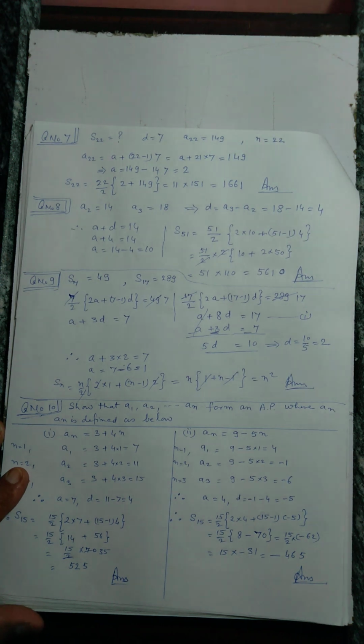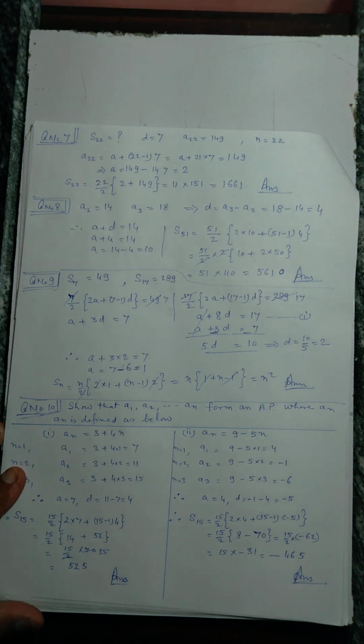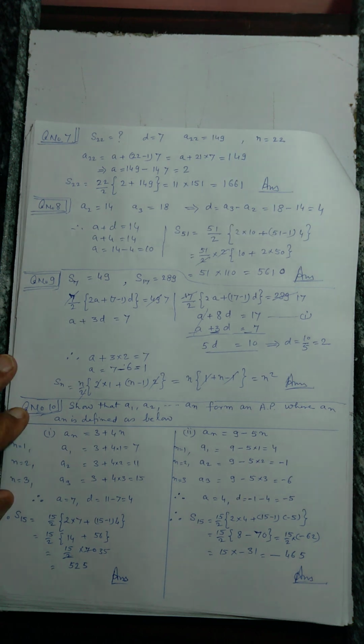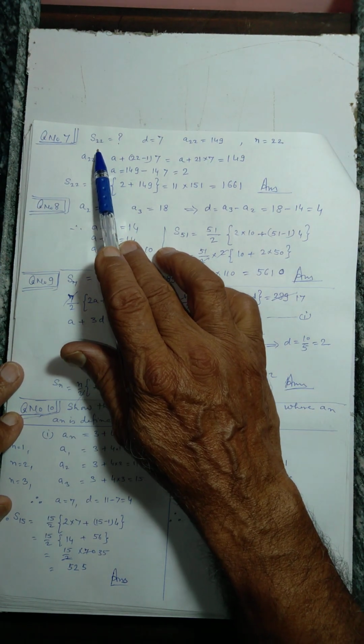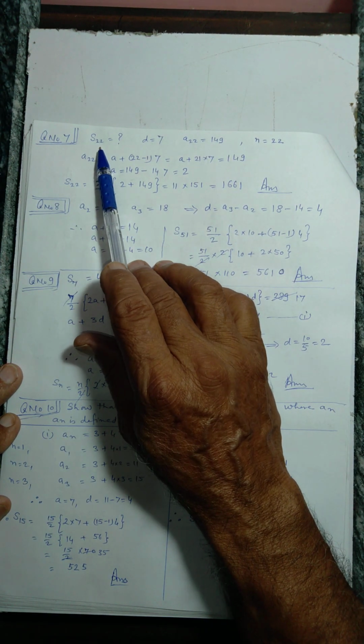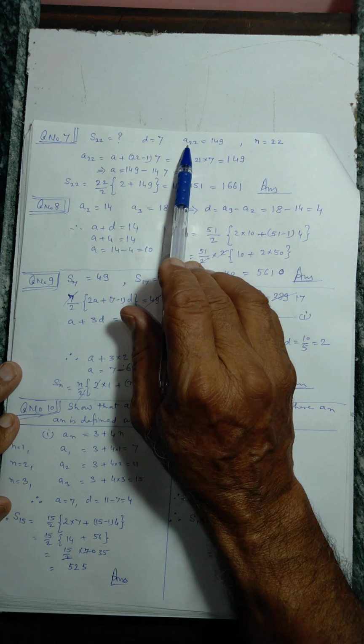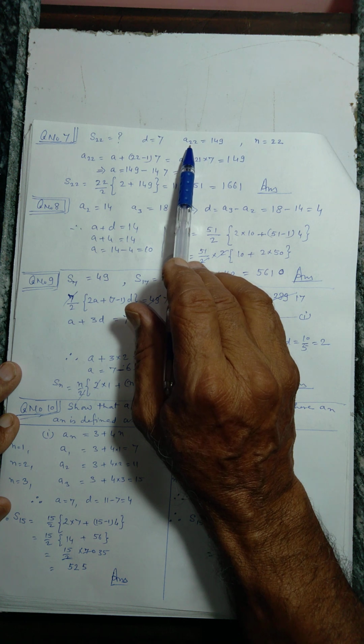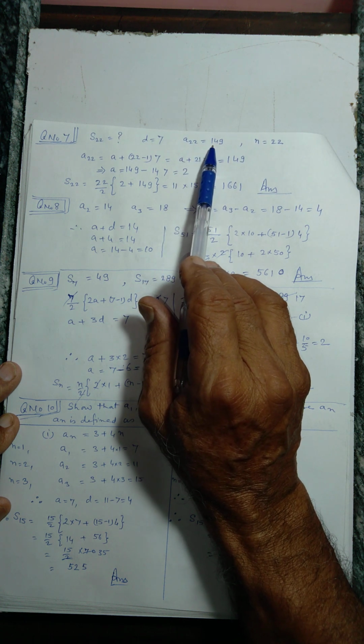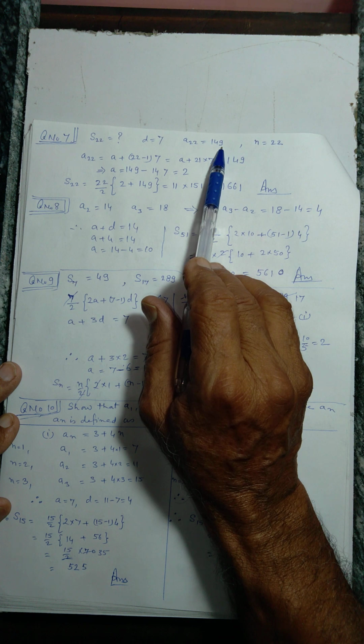Find the sum of the first 22 terms of an AP in which common difference D is equal to 7 and the 22nd term is 149. We have to find the sum of 22 terms, the common difference is 7, and the 22nd term is equal to 149.